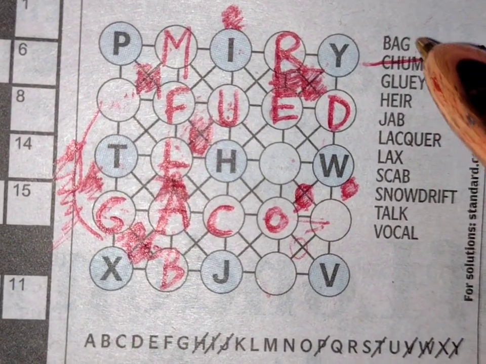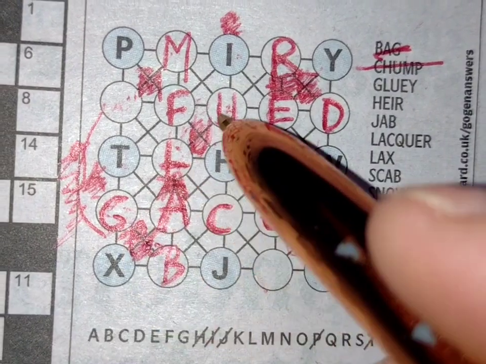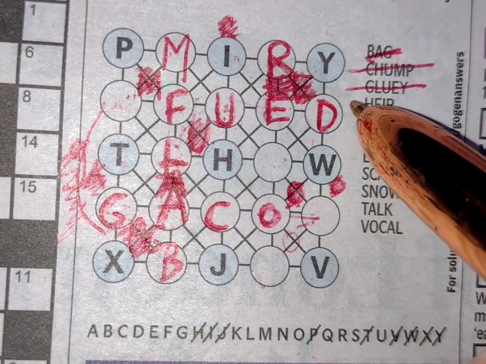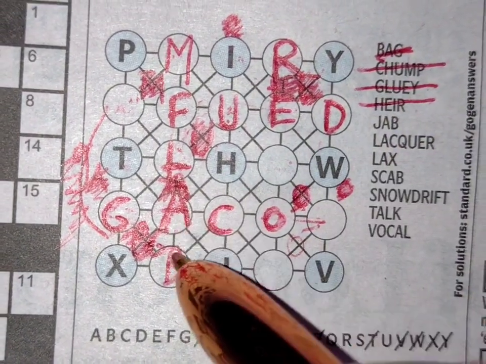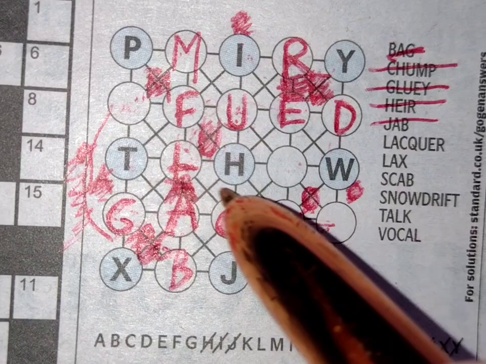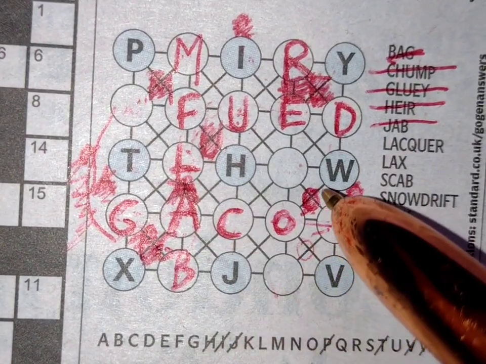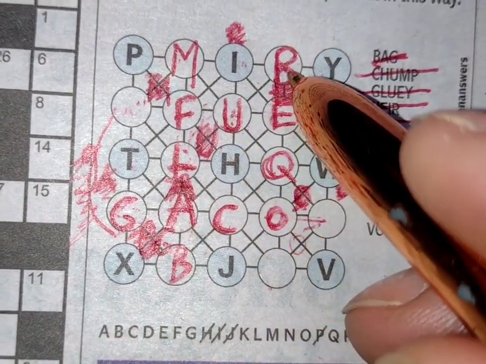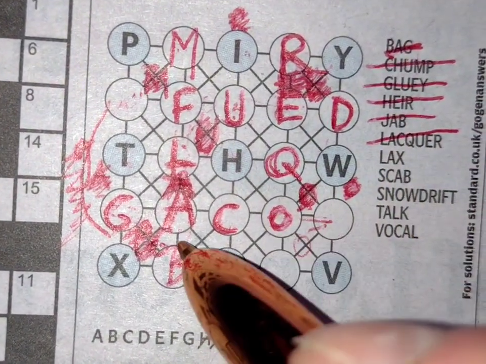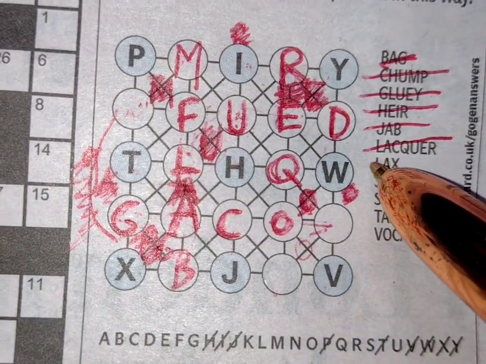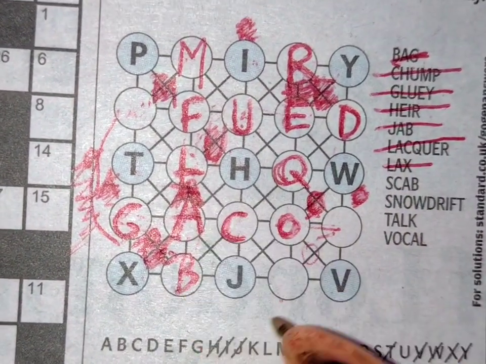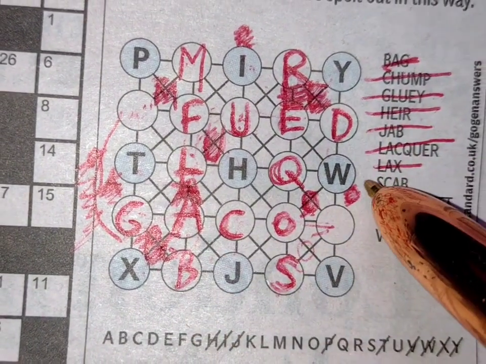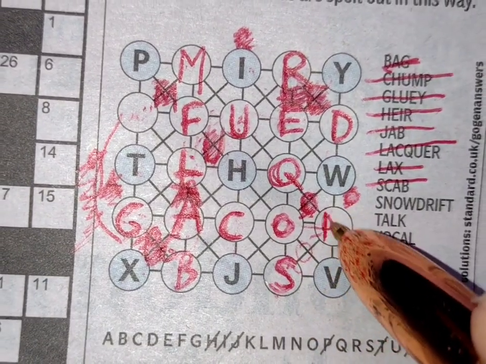Okay, so we've got bag, we've got gluey, we've got air, we've got jab, the Q's going to have to go there for lacquer, lax, scab, S can only go there for scab, snowdrift, the N can only go there.